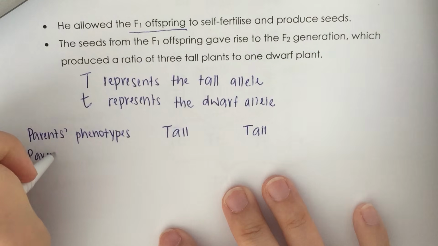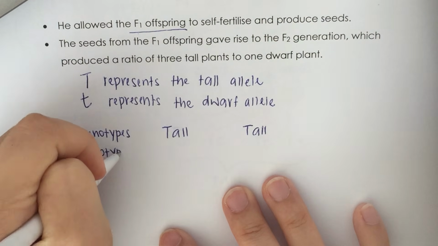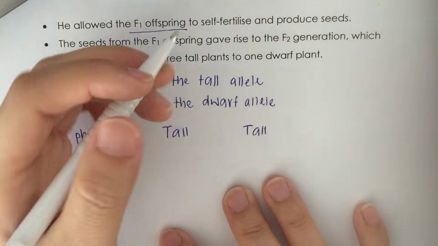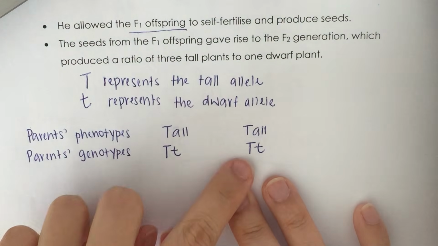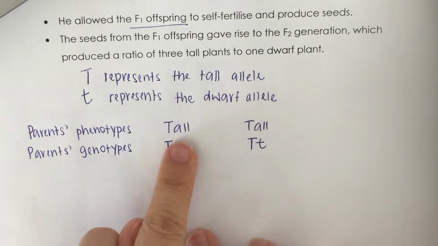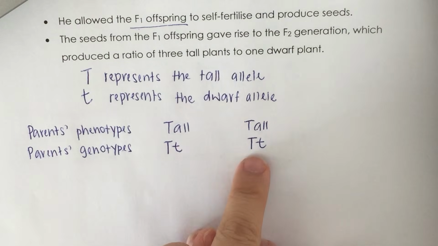And then we have the parents' genotype. If you can recall from the previous video, the genotype should be this, heterozygous, right? So the F1 offspring, they are allowed to self-fertilize.